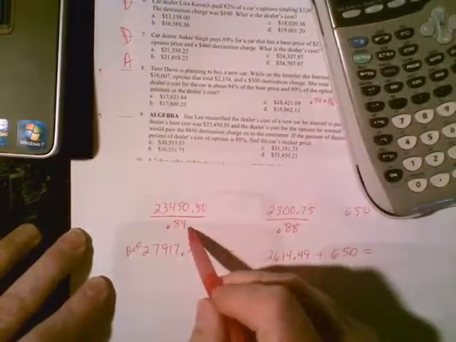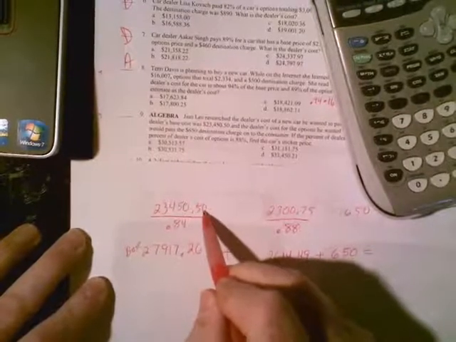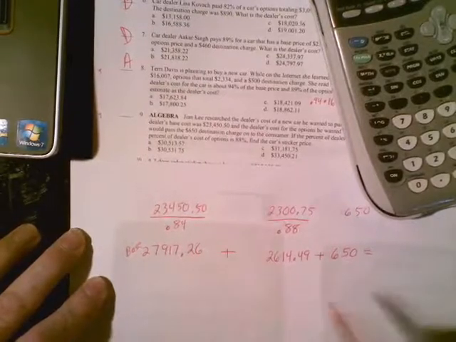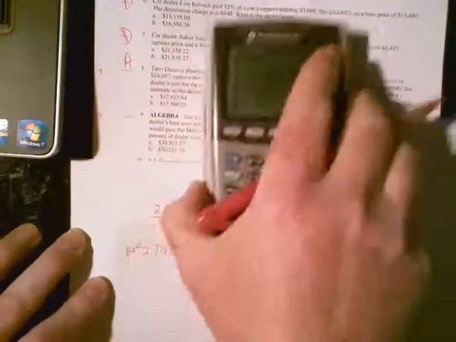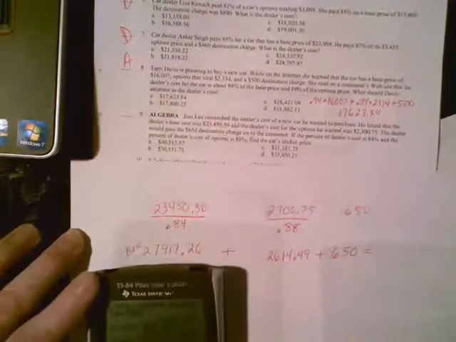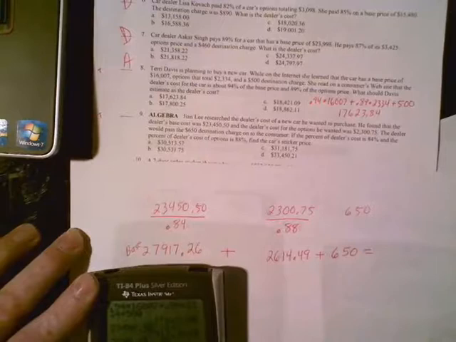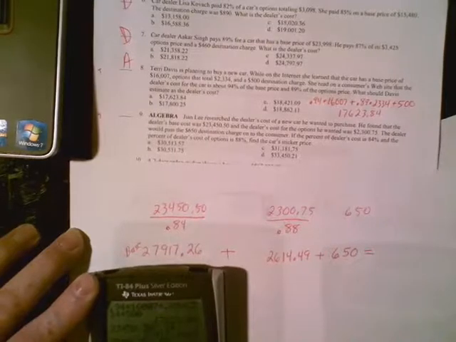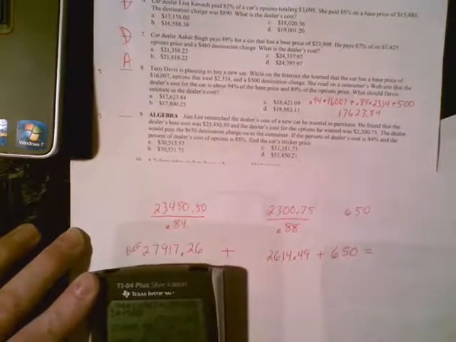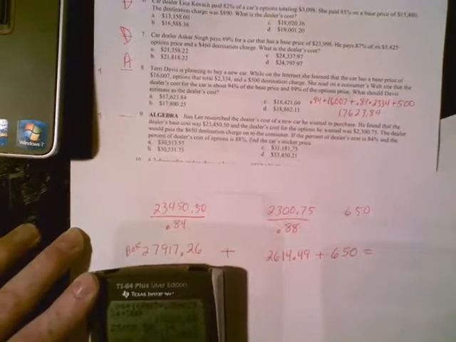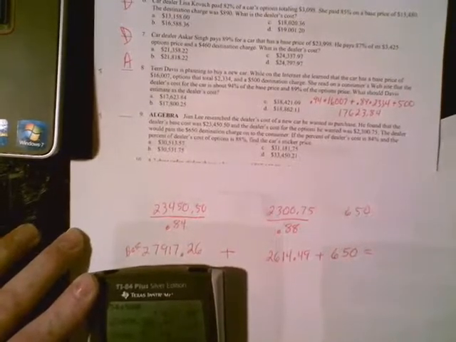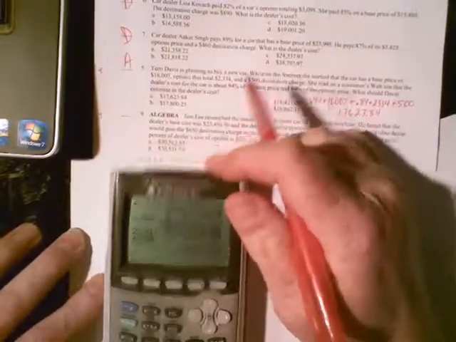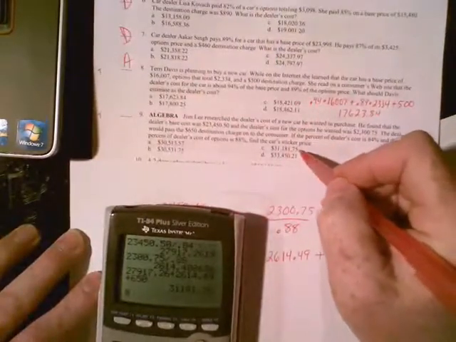So we just had to sort of work it backwards, and we knew what the dealer was paying for the car. We had to figure out what they were actually going to put on the sticker price. So we add those three up. $27,917.26 plus 2614.49 plus 650, and I end up with $31,181.75. That's what's going to be on the sticker. So letter C.